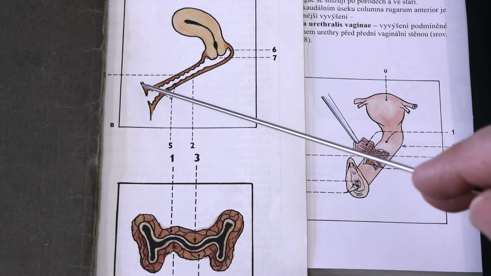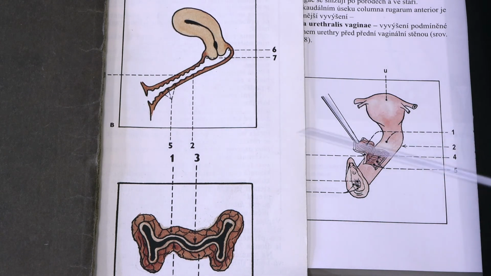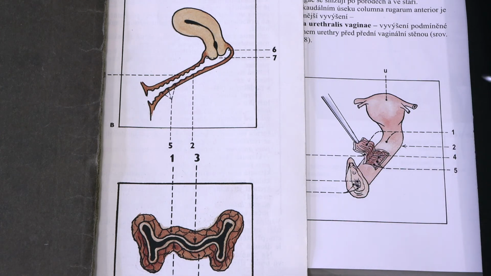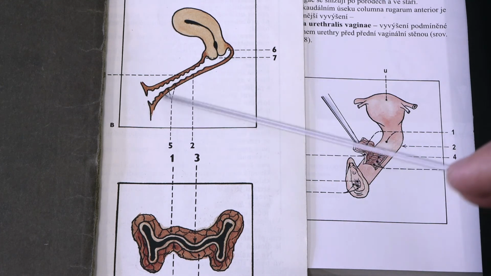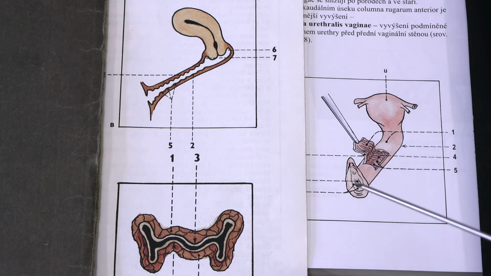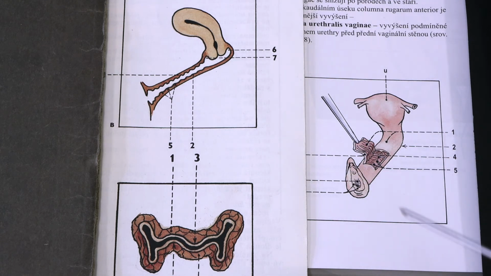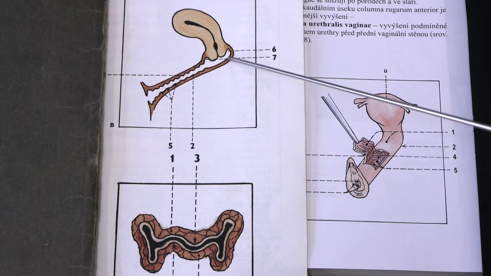The vagina has the anterior wall, called paries anterior, which is approximately 8 to 9 centimeters in length, and the longer posterior wall, or paries posterior, which is approximately 2 centimeters longer than the anterior wall. So the posterior wall is approximately 10 to 11 centimeters, and the anterior wall is shorter than the posterior wall. So the paries anterior and paries posterior.